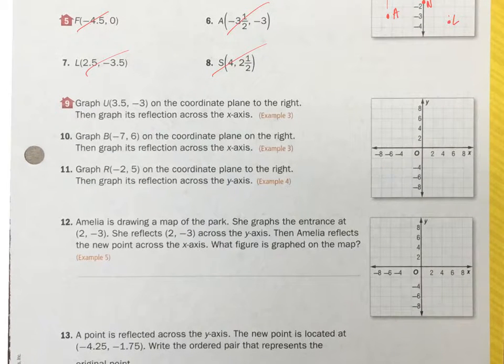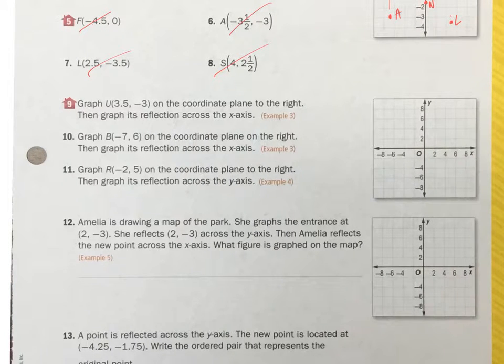Graph U on the coordinate plane to the right, then graph its reflection across the x-axis. All right, so U is 3.5. Let's see, 2, 3.5 is like right here. Negative 3 would be about here. That'll be U. The reflection across the x-axis would be about here.